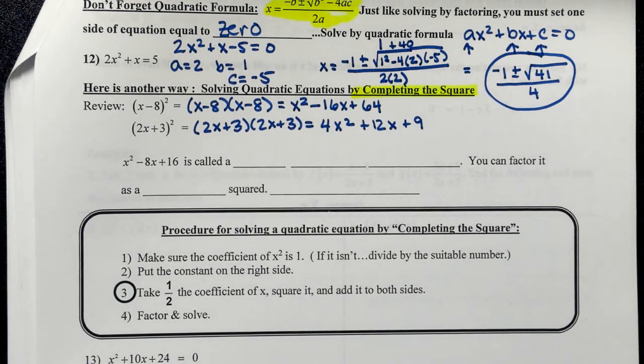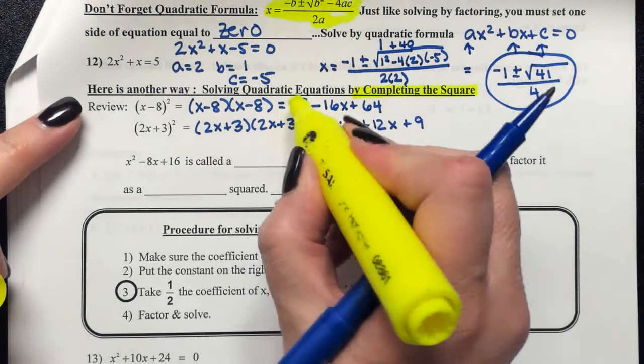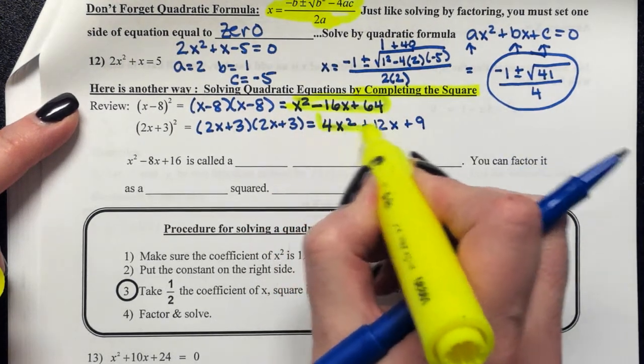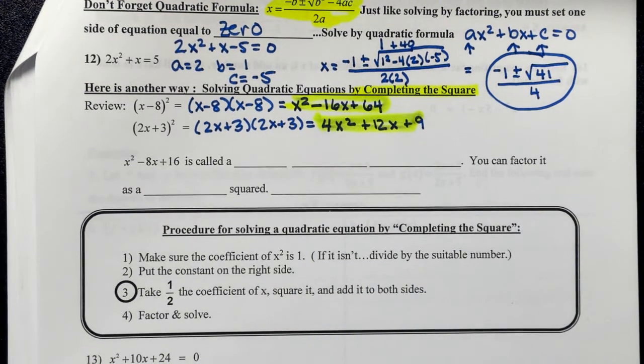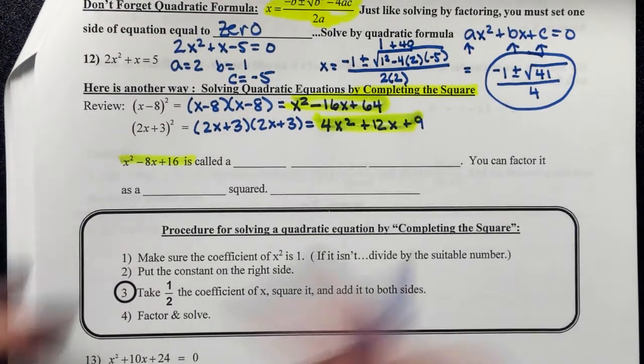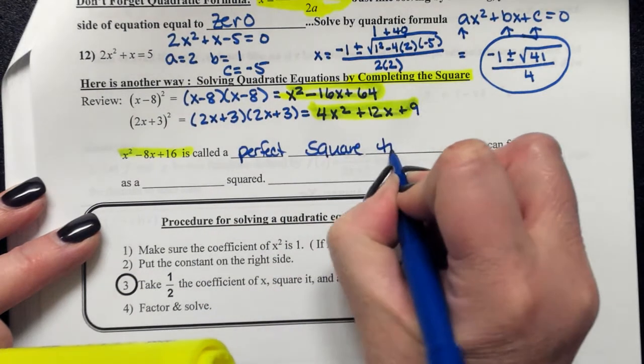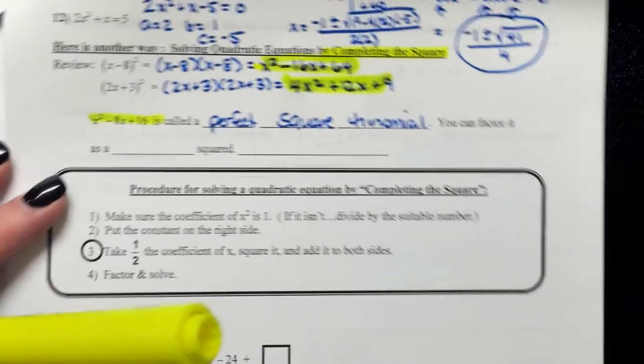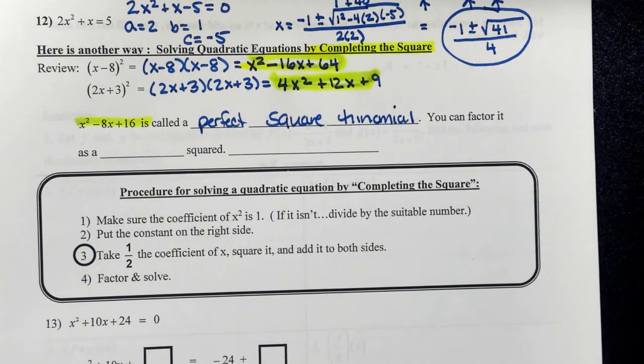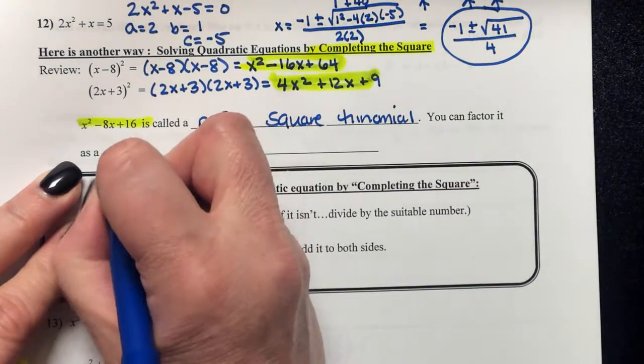We have a special name for these trinomials that we ended up with when we multiplied a binomial by itself. So that x squared minus 8x plus 16 is what's called a perfect square trinomial. And you've probably heard that word way back maybe in Algebra 1. A perfect square trinomial comes from taking a binomial and multiplying it by itself. And the reason why you call it a perfect square trinomial is because if you were to factor it, you would factor it as a binomial squared.